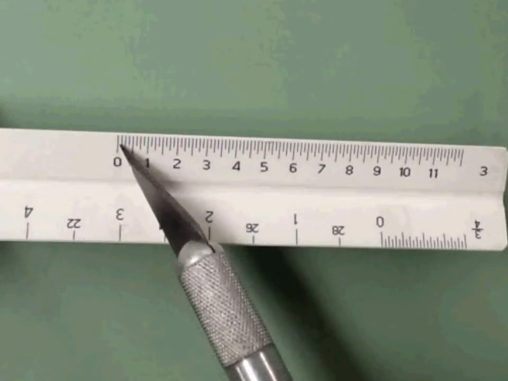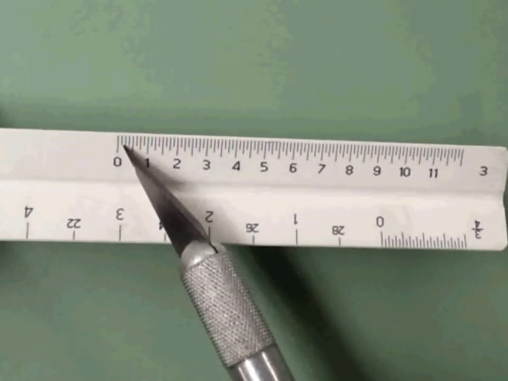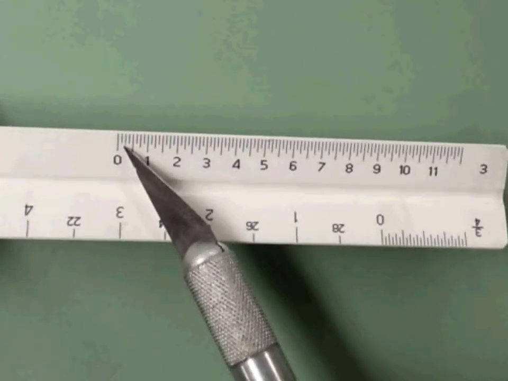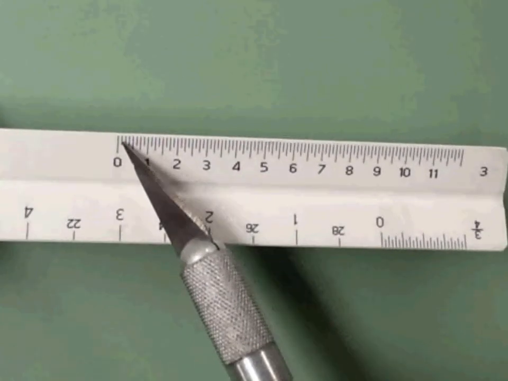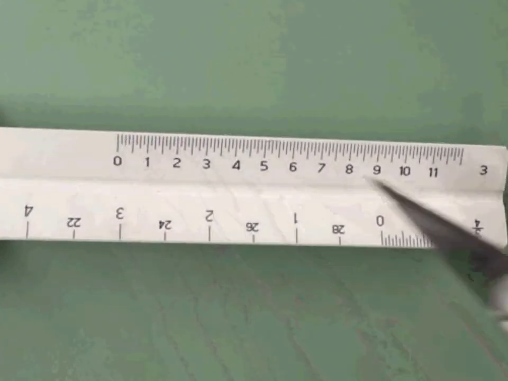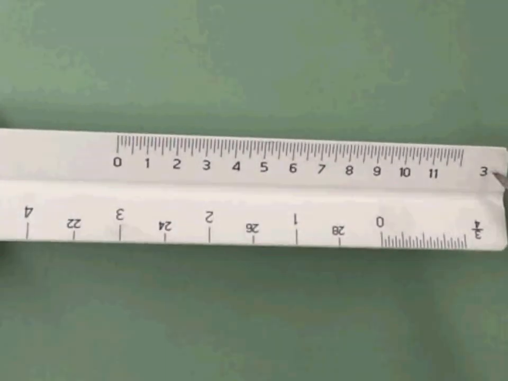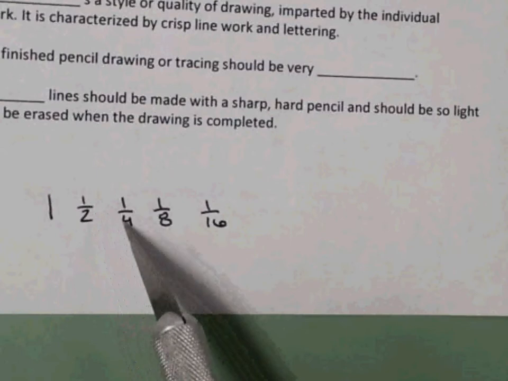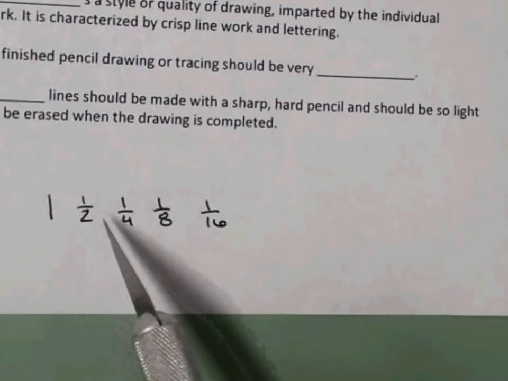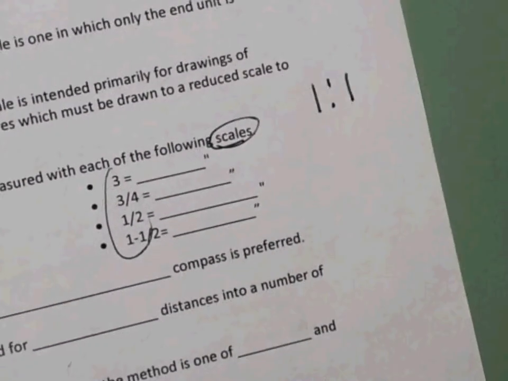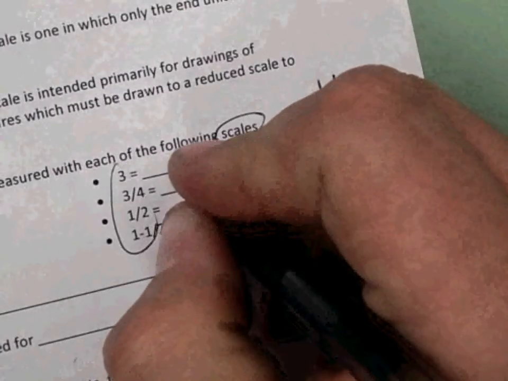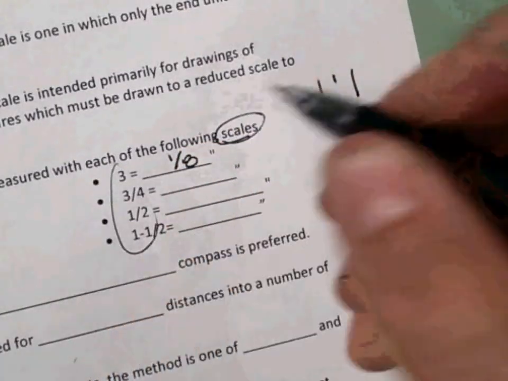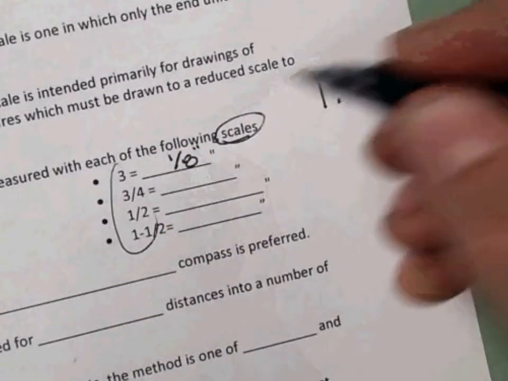There's 0, and there's only 1 now, which means there's 2 equal spaces, which simply means that 1/4 must be split into an 1/8. So the small subdivision for the 3 inch per foot scale is 1/8. Remember, they step down just like this. So our answer for the 3 inch scale is 1/8 of an inch.